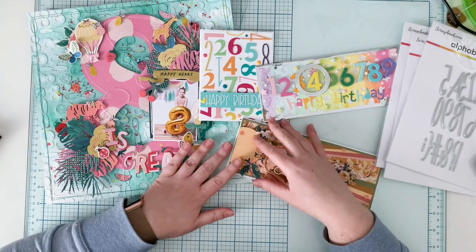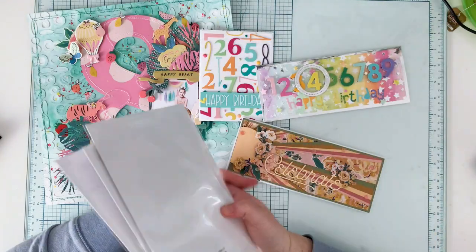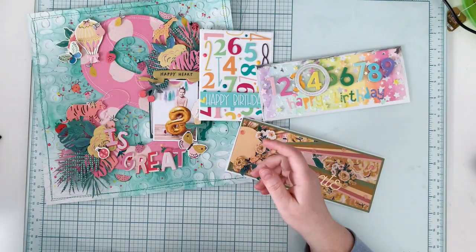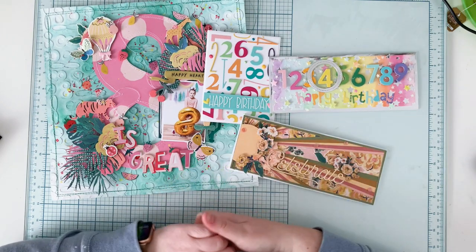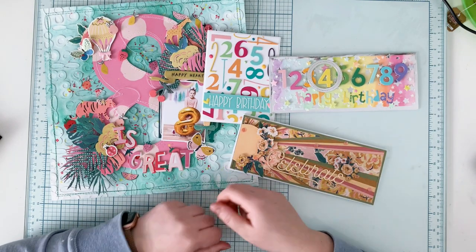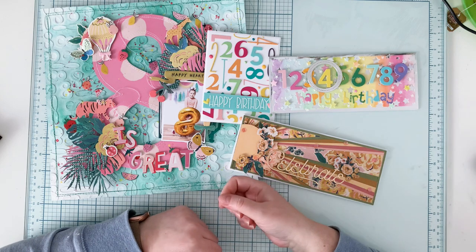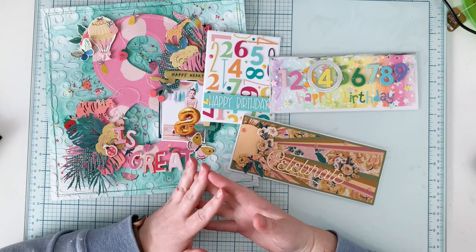And I prepared a few inspirations for you with them, but I also have a bunch of inspiration from the scrapbook.com design team members that they graciously allowed me to share here with you. But I will start with my own inspiration first.